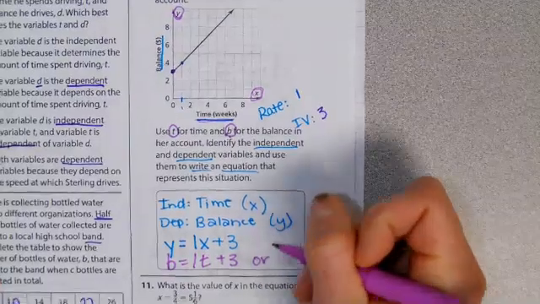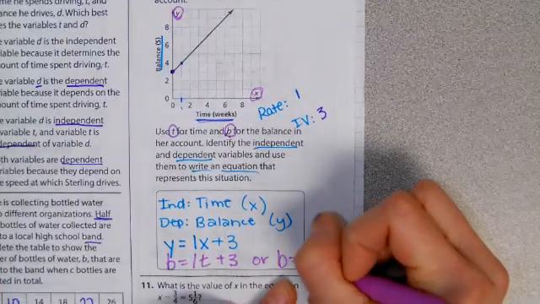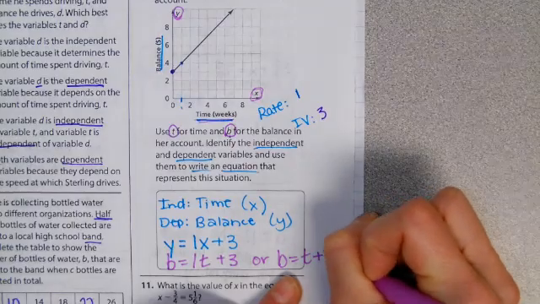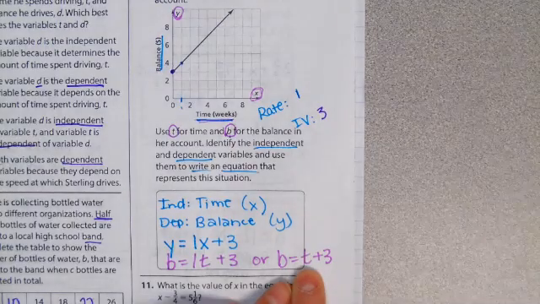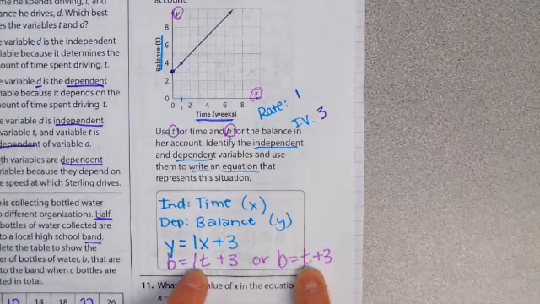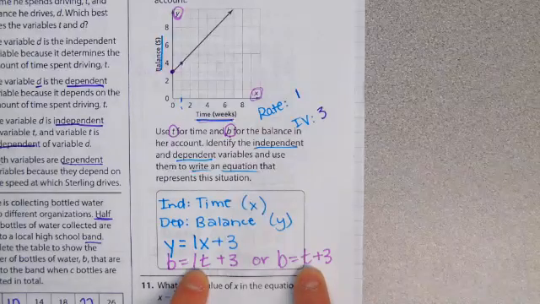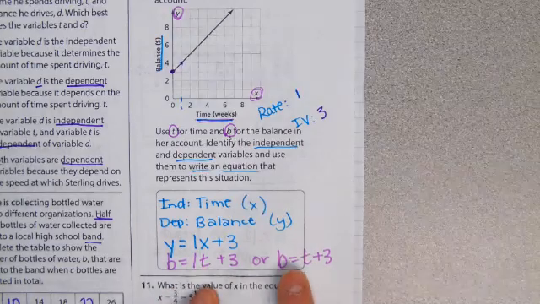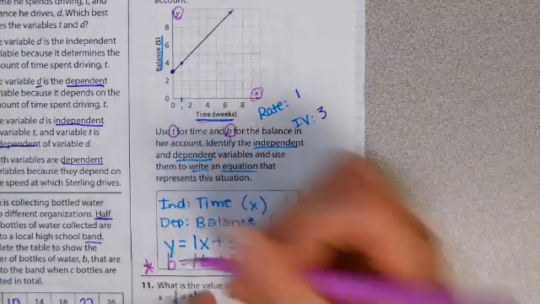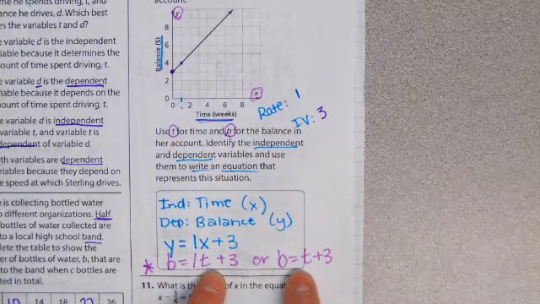Actually, it probably looks like this: B equals T plus 3. And the reason that they probably wouldn't put the 1 is because 1 times anything is itself. So this is something that maybe we ought to double check and really study.